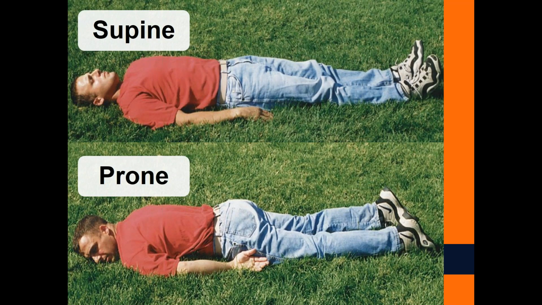Next, we'll talk about body position. So when we find someone laying on their back, they are in the supine position. When they are laying face down, we call that prone. This is generally when we're identifying how we found a patient. We start setting the scene, right?